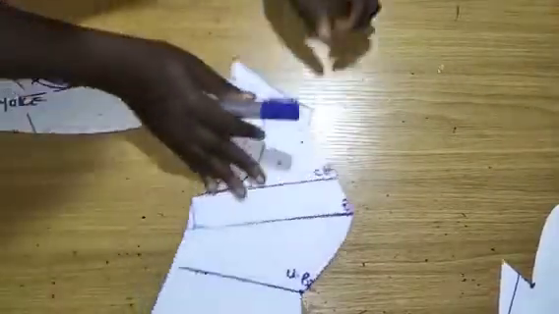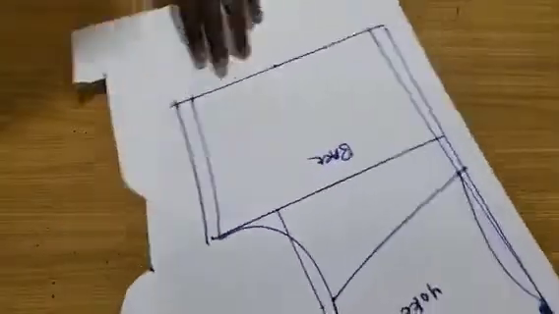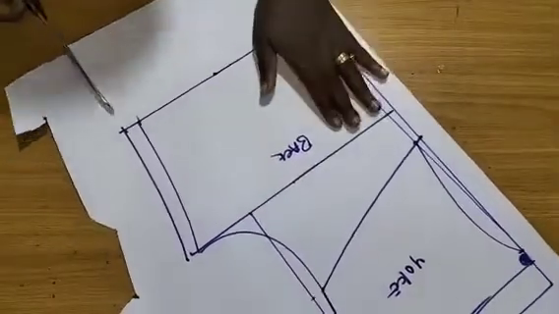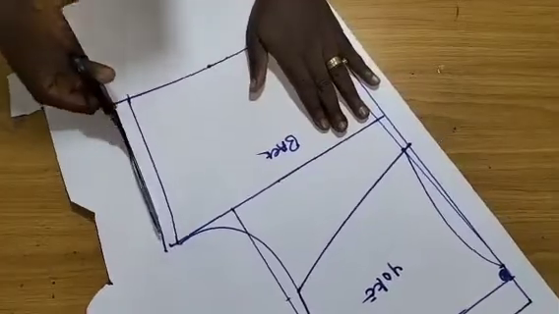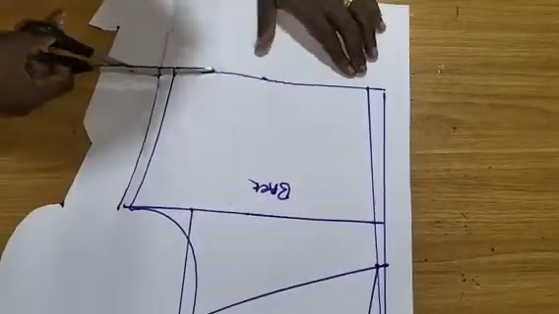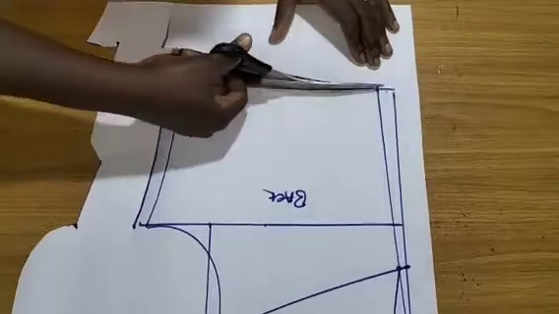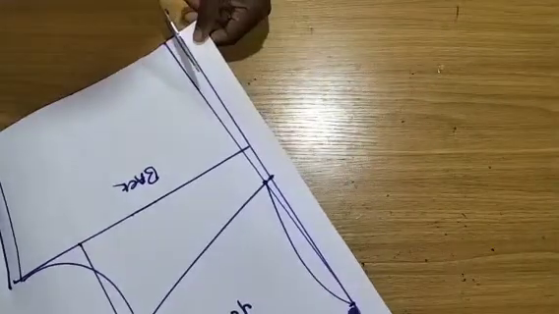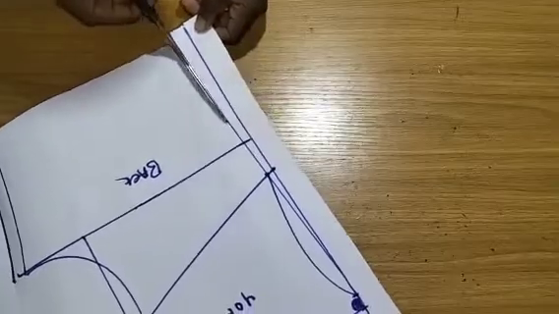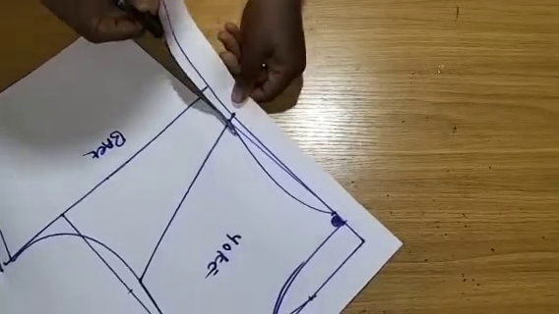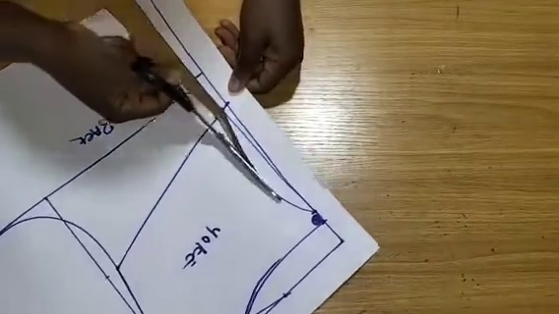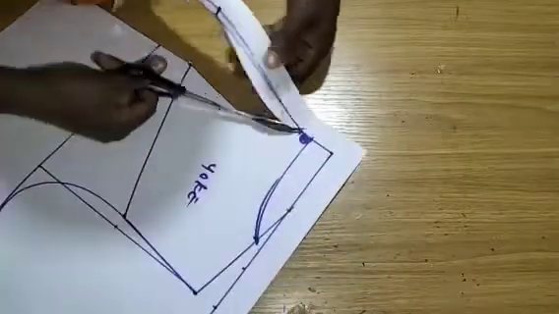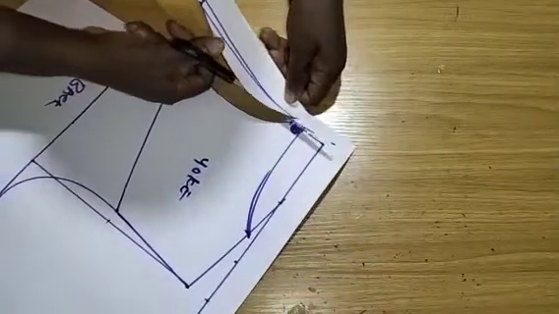Now I'll keep the front aside and cut what I have on the back. Cutting what I have on the back, I'll just go ahead and do this and do that. I'll go to the contour line, follow my keyhole this way.